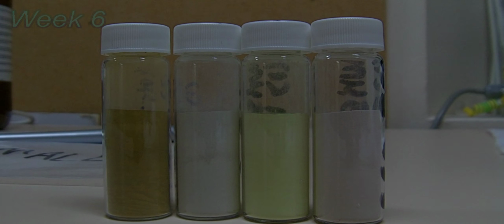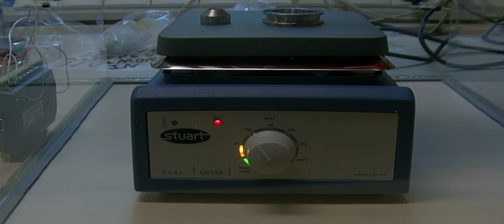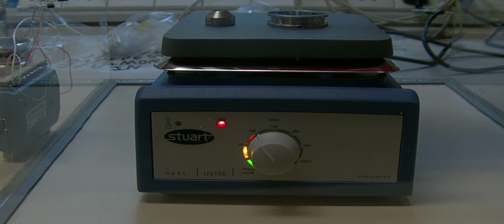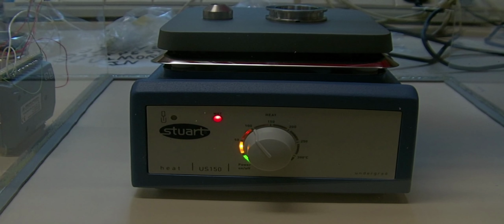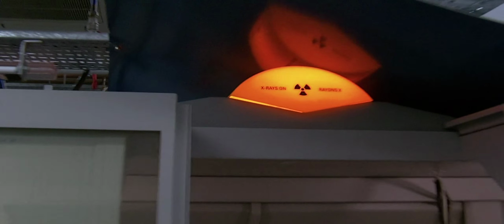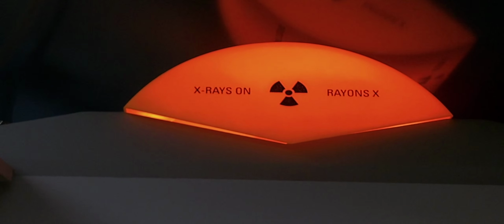Before we prepare our samples of simulated Phobos regolith by putting them into the desiccator, it's important to understand their atomic structure before desiccation and how it will change after going through the desiccator. And the way we do this is by blasting them with X-rays in the process of X-ray diffraction.